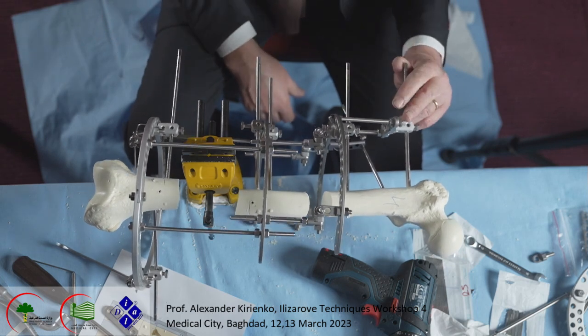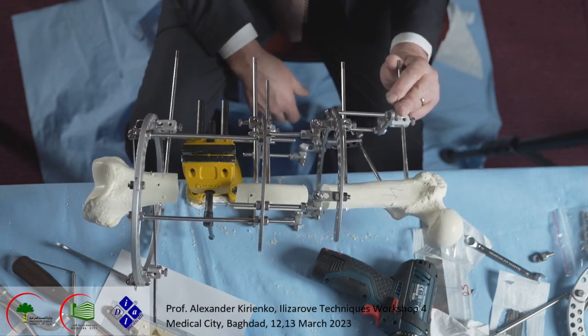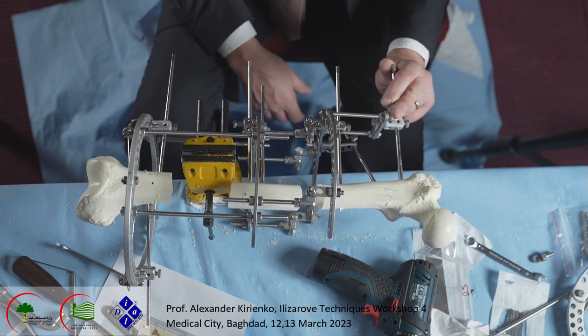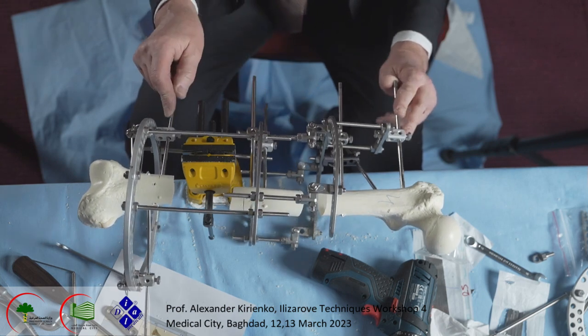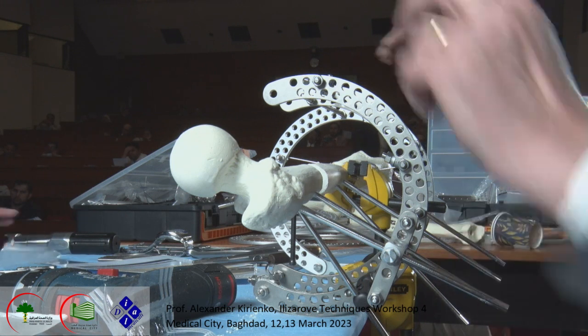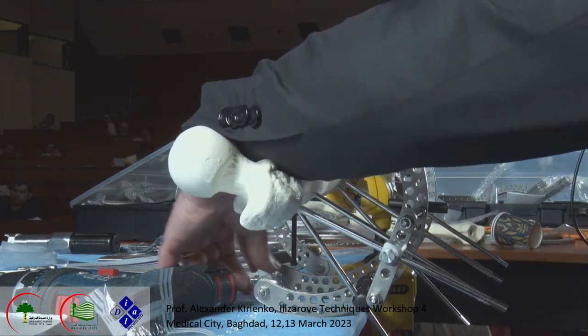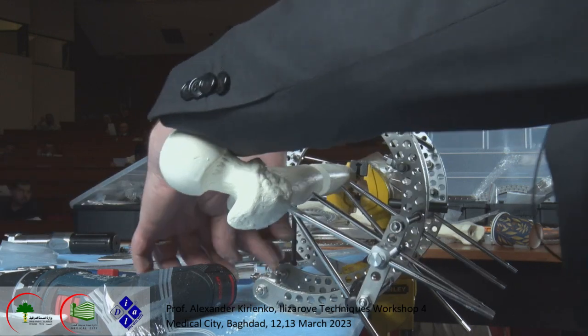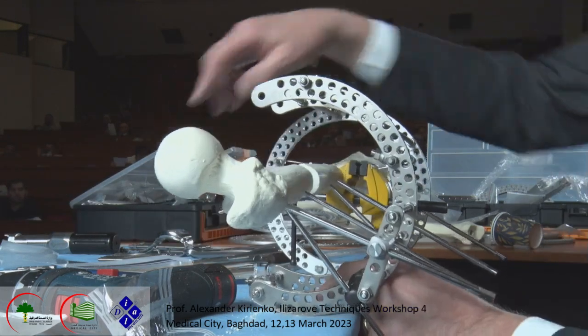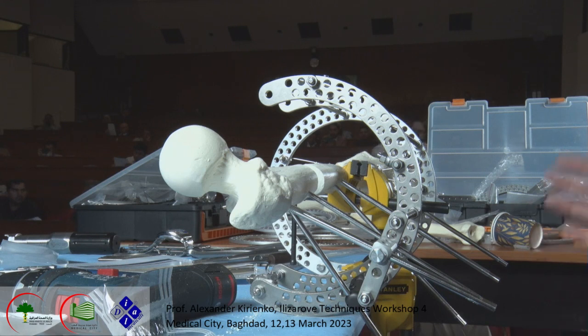If the defect is so big, maybe you don't need to do complete restoring of the defect. You may leave the shortening of the leg. In the future, you may do another lengthening. But if it's possible, it is better to do all this treatment one time.